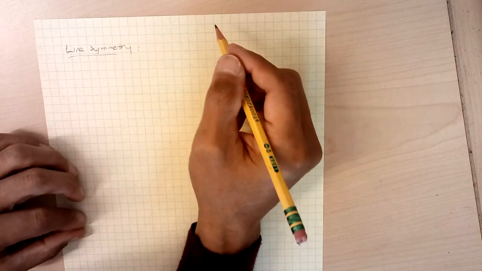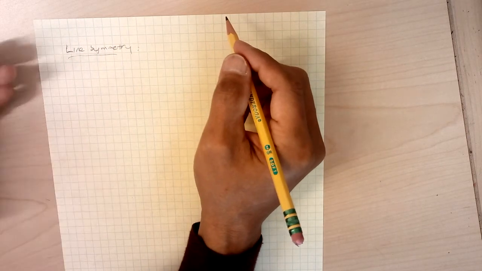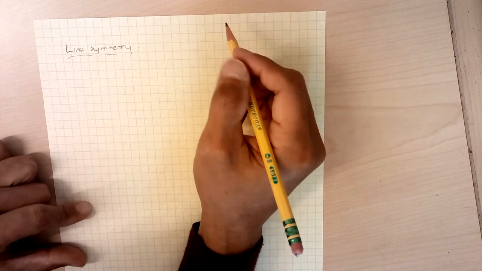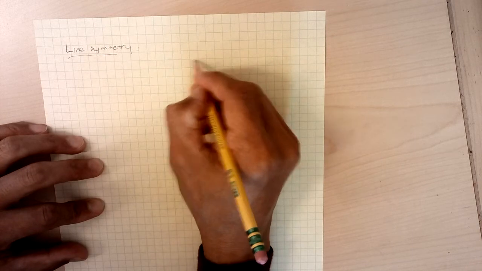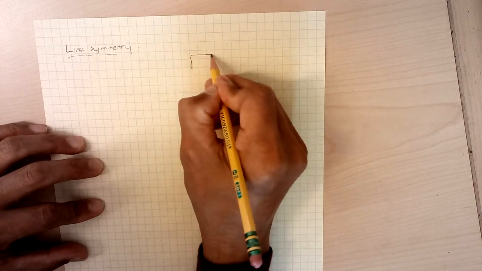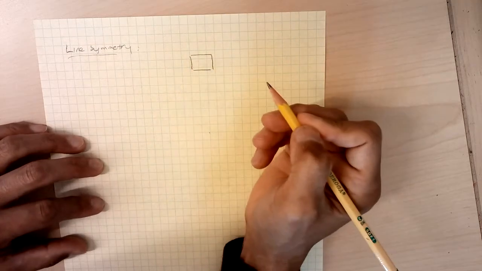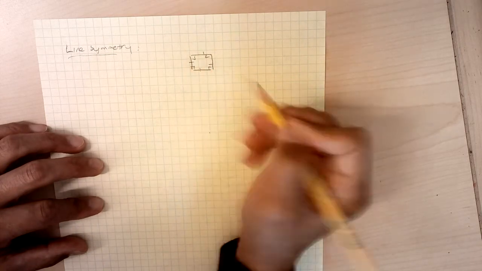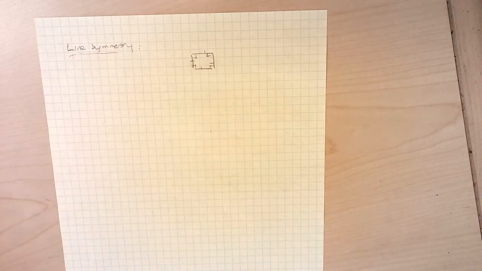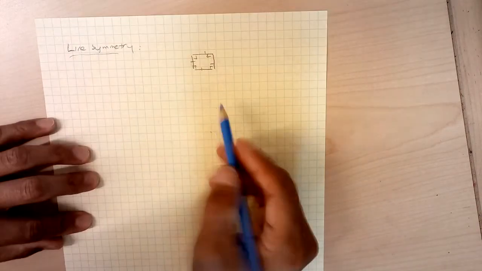All right, and then the last term from 4.2 is line symmetry. So a figure has line symmetry if it can be mapped onto itself by some sort of line of reflection. So let me give you an example. If I had a square, that square, where all the sides are congruent, all the angles are right angles, has line symmetry. There's not actually just one line of symmetry for this square.